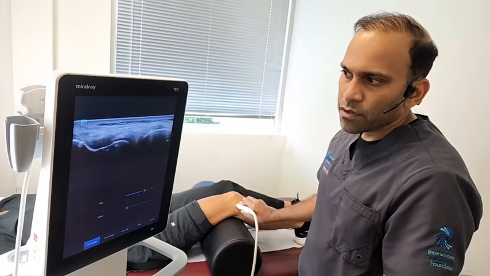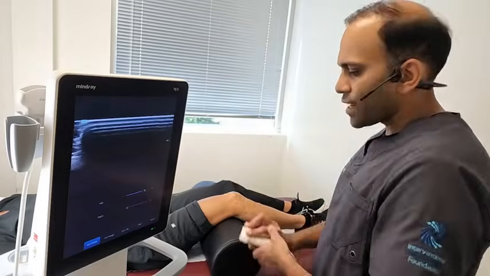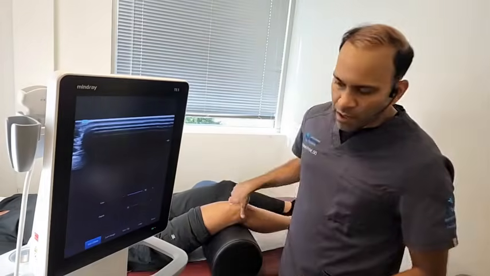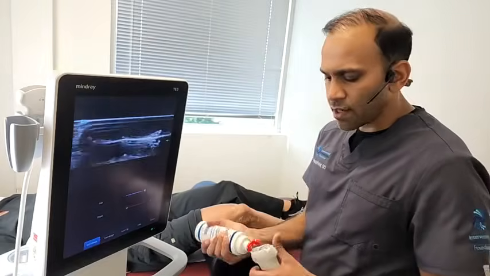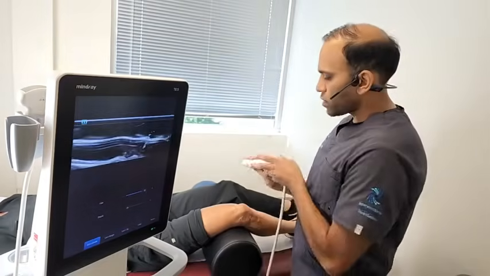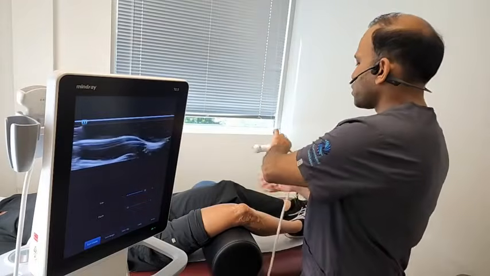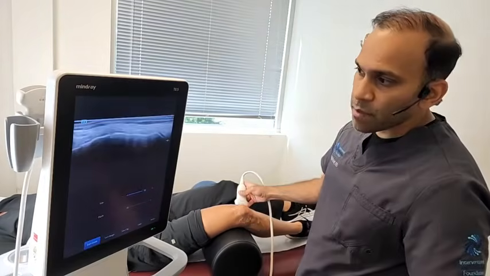Okay. So now we're going to go to the inside of the knee and look at a couple different structures there. Now, two structures that I'm going to look at on the inside of the knee are the MCL, or the medial collateral ligament, and we're going to look at the medial meniscus.